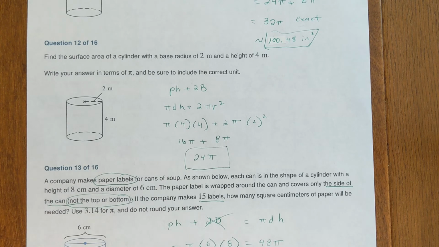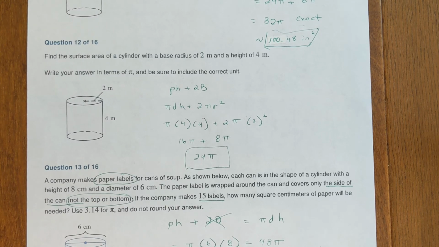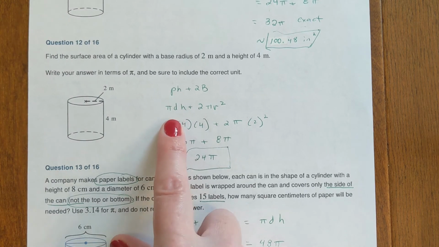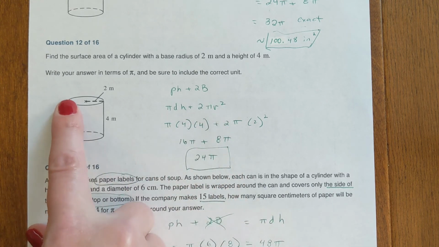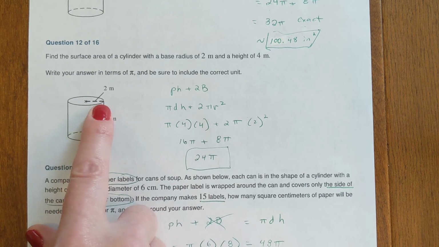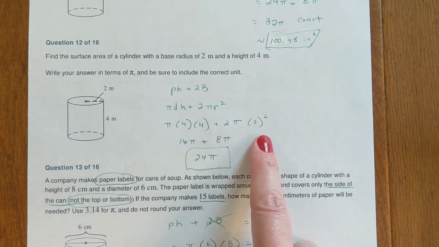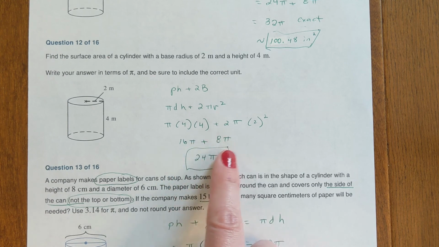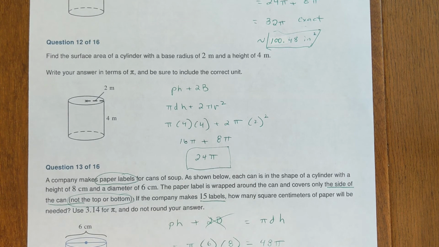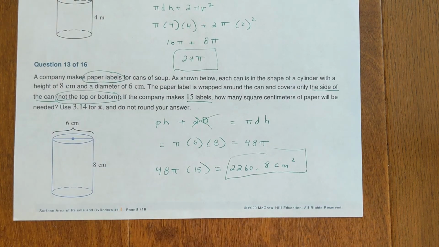They wanted you to put it in terms of pi, so that means leave the pi this time. Don't plug in 3.14, just leave it. So again, the formula pH plus 2B, P is the perimeter of the base, circumference, pi d, area of the base, pi r squared. The diameter is 4, the radius is 2, so you get 16 pi and 8 pi. So just like the letter X, you got 16 X's and 8 X's, so you got 24 X's, or 24 pi's.